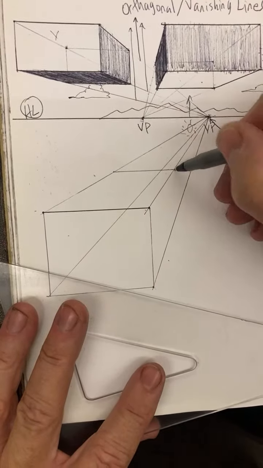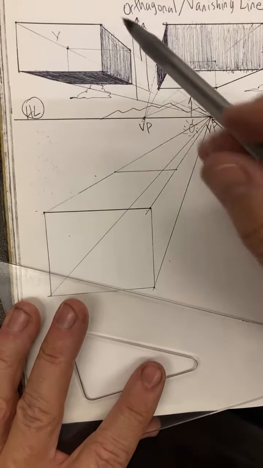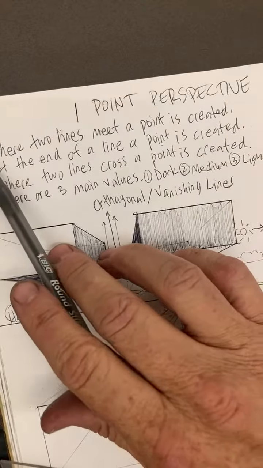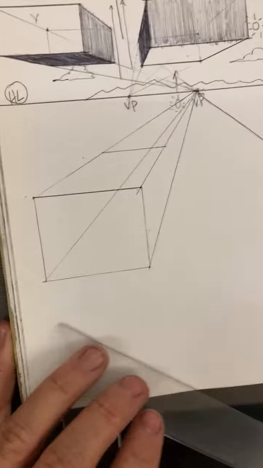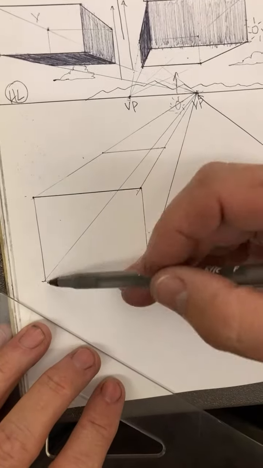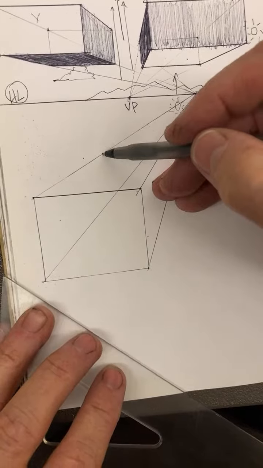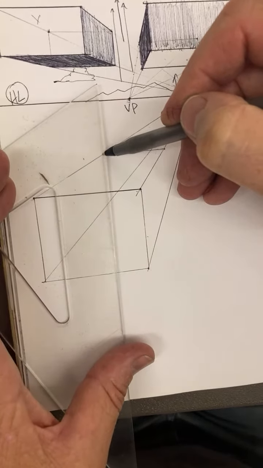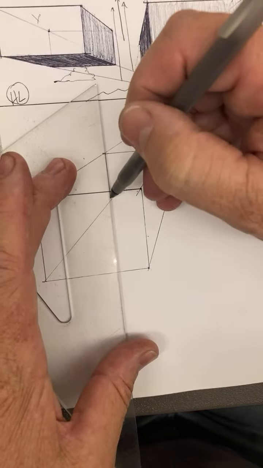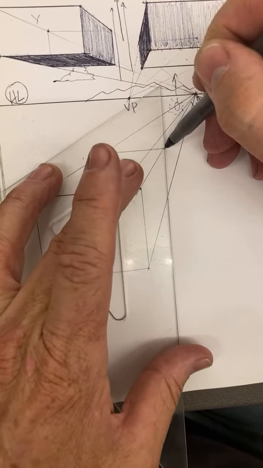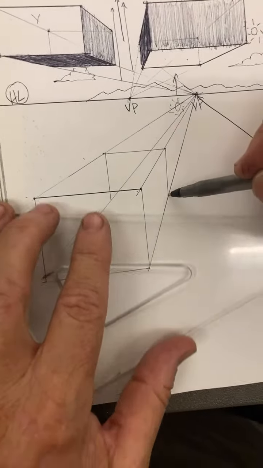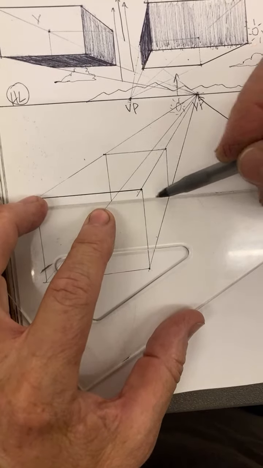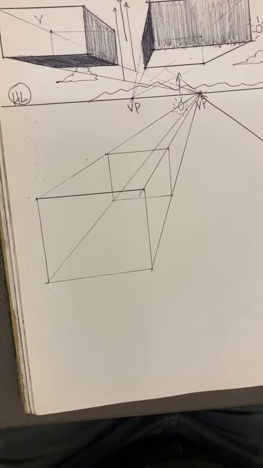So I'm going to go across, and then there's a new point right there, and there's a new point right there. Following this rule right here, number 1, where 2 lines meet, a point is created. At the end of a line, a point is created. Okay, so there we go, following that rule. And then we go across here, and then this side goes down in the front. So in the back, this side goes down. And this side goes down. And then in the bottom, that goes across. So in the back here, in the bottom, that goes across. And I'm doing these all light first. Okay? And there's our 6-sided box.